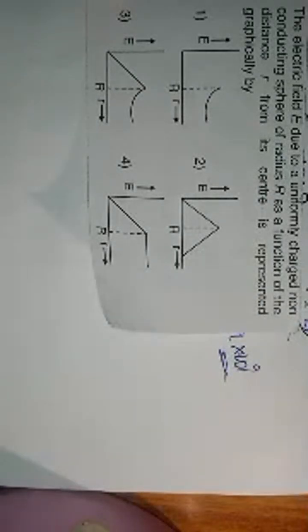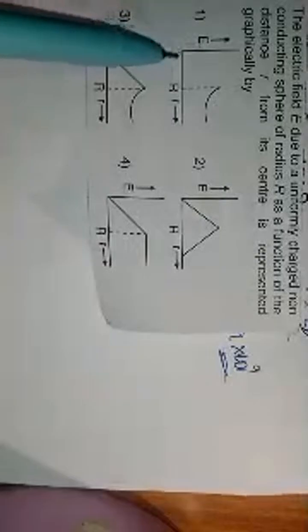Yes, the electric field E due to a uniformly charged non-conducting sphere of radius r, as a function of the distance r from its center, is represented graphically by which option? They are asking about the electric field of the non-conducting sphere, right? See, the axis given here, this is the origin, exactly on the surface of the sphere, and this direction is going away from the surface of the sphere.